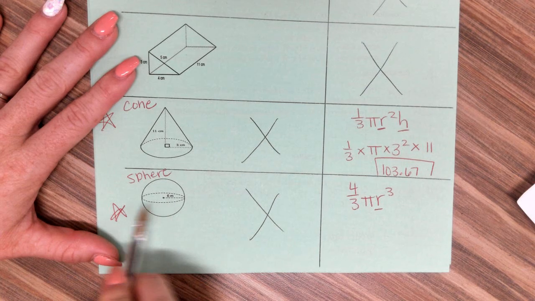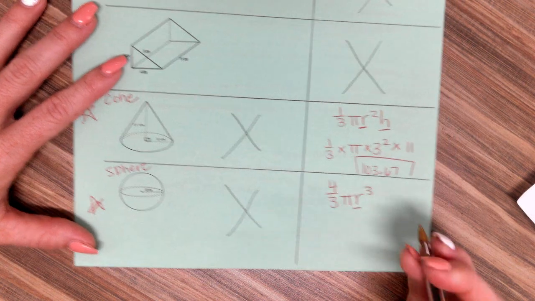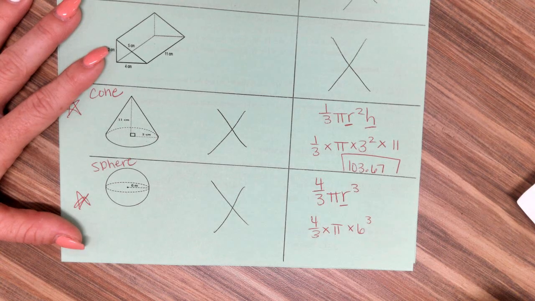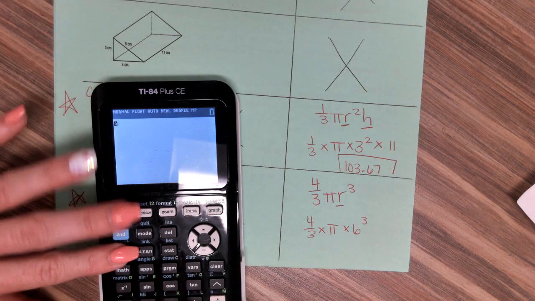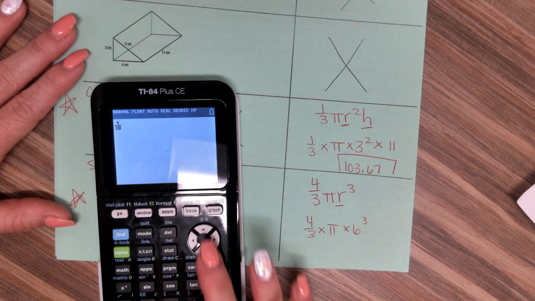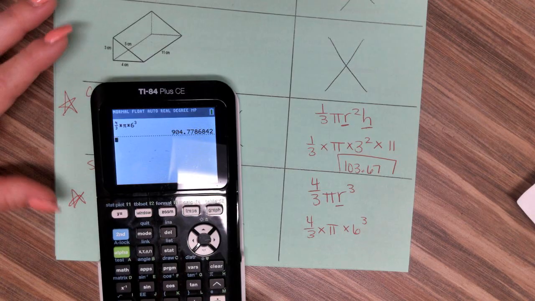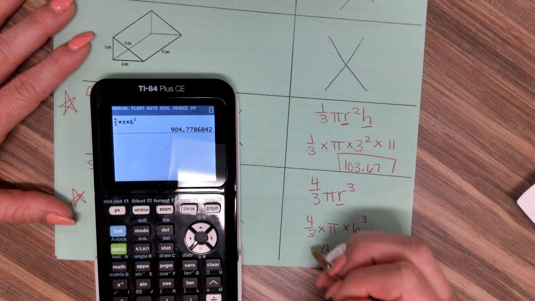Did they give you the radius or is it the diameter? The radius. So do I need to divide by 2? No. So I'm doing 4/3 times pi times 6 to the 3rd power. So I'm going to go type that in my calculator. 4/3 times pi times 6 to the 3rd power. There's my answer, 904.78 if I round.